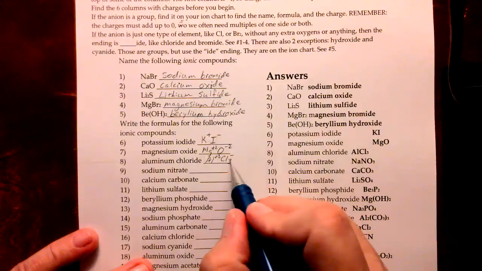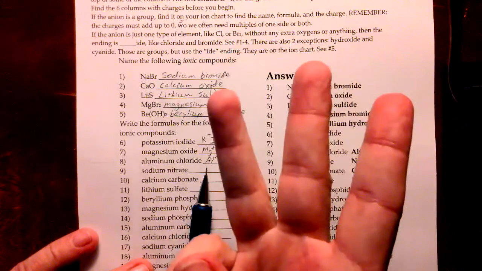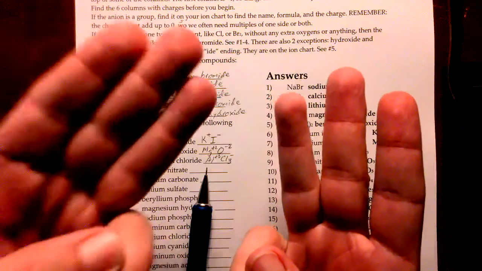Notice that we're putting the total here, not the additional. I've had some kids say, oh, 2 more, and write a 2. We're writing the total number so that this is -1, -1, -1 to balance out a +3.